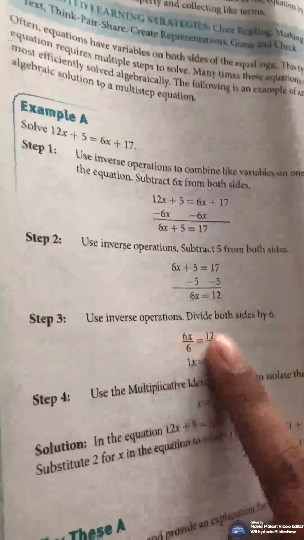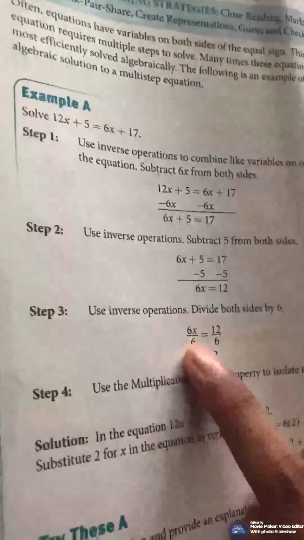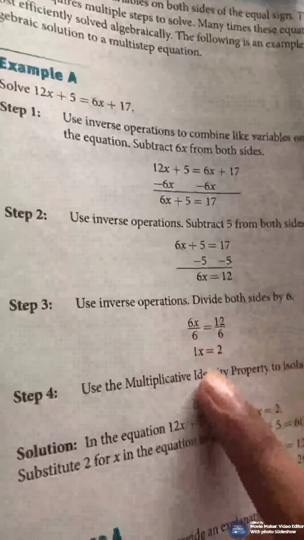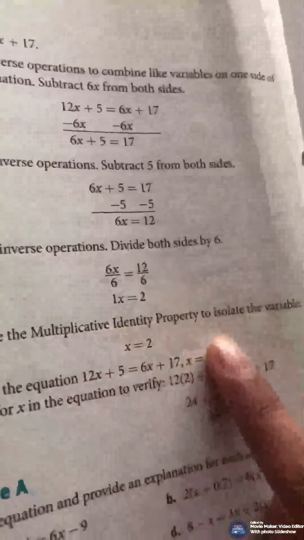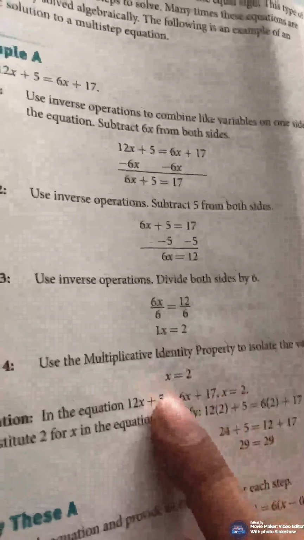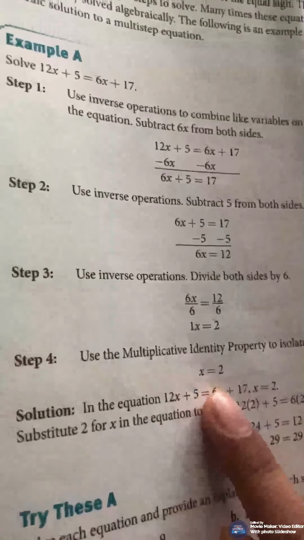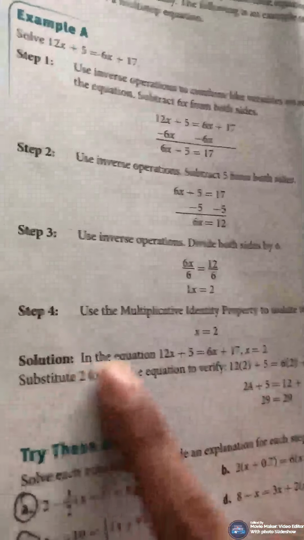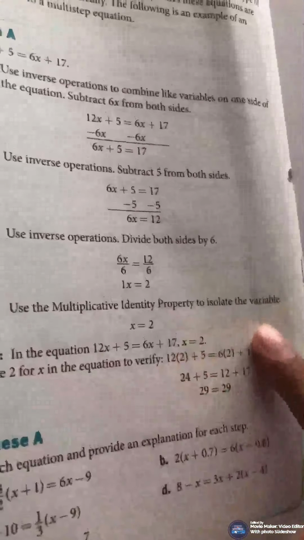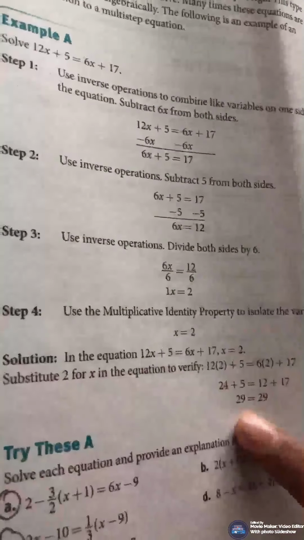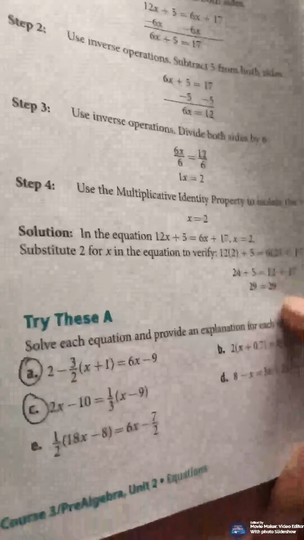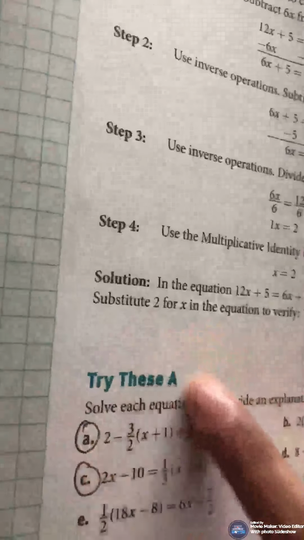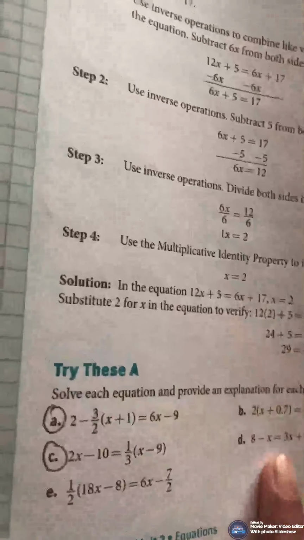Then they use inverse operation to divide both sides by 6 because you're multiplying 6 by x over here. And then that resulted in 1x equals 2, and then they use the multiplicative identity property to isolate the variable, and then that gave us the answer of x equals 2. Then they plugged in the answer to cross verify, and it was correct because the equation matched on both sides, so 29 equals 29. So this was correct. Then we will do the same, try these A, which is kind of like example A. So let's start with number D.